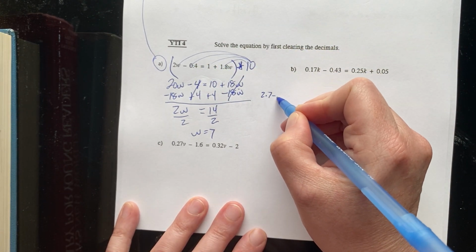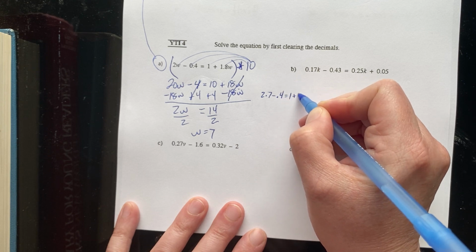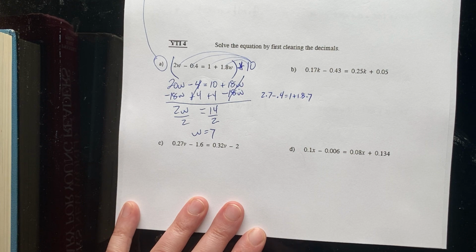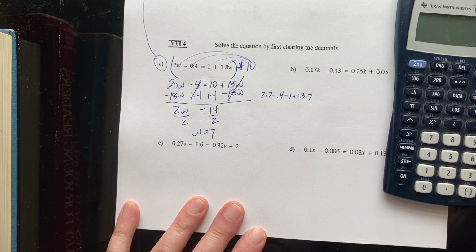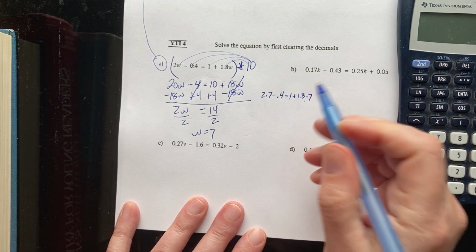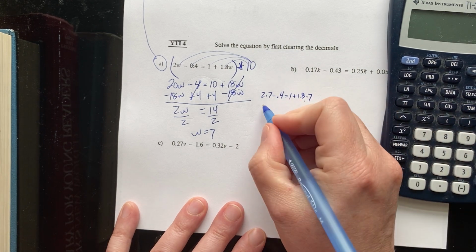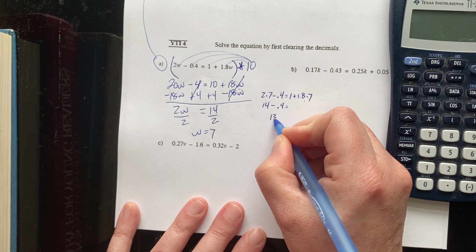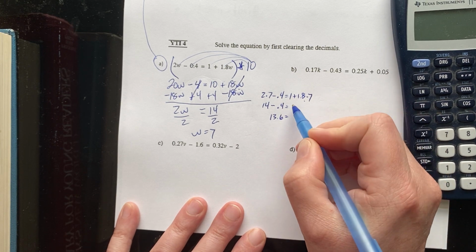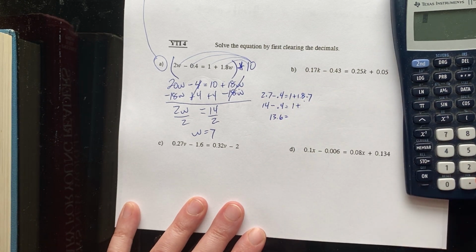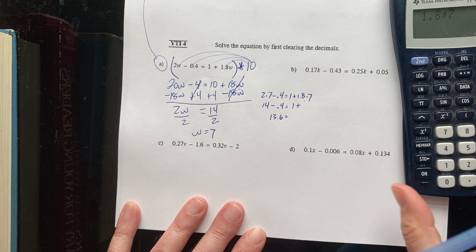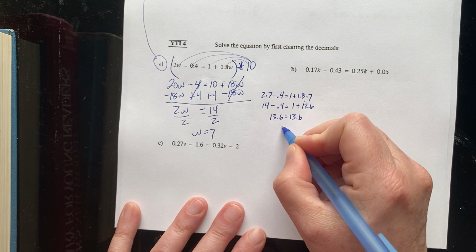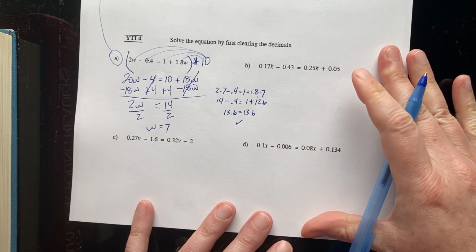If I was going to check it, I want to go back into my original. 2 times 7 minus 4/10 equals 1 plus 1 and 8/10 times 7. And I am going to use a calculator there. 2 times 7 is 14 minus 4/10, which is going to be 13 6/10. 1 plus 1 and 8/10 times 7 is 12 6/10. That gives me 13 6/10. It does check out.